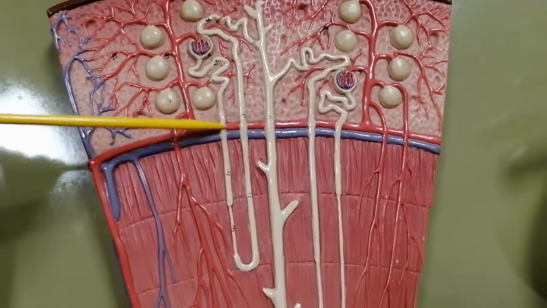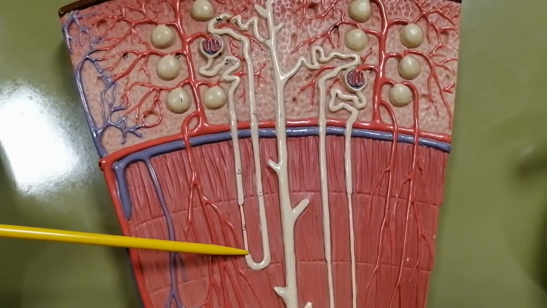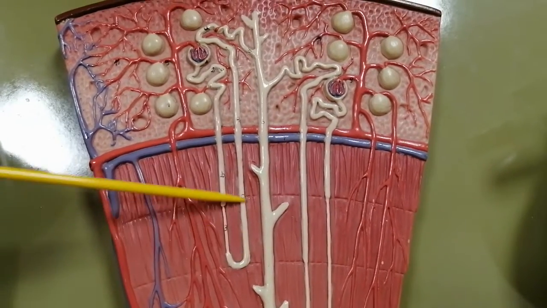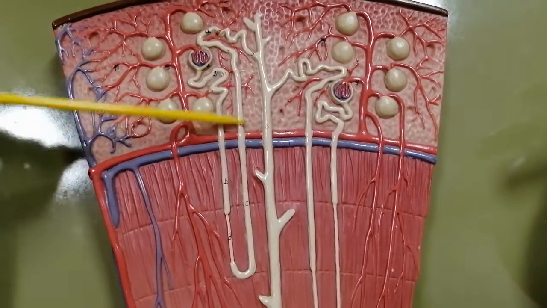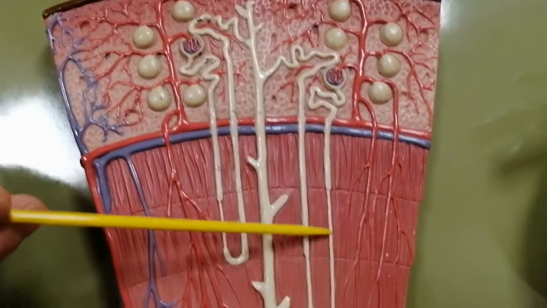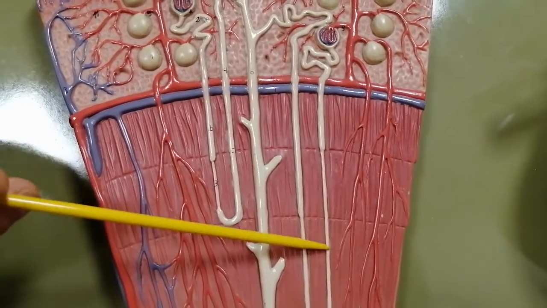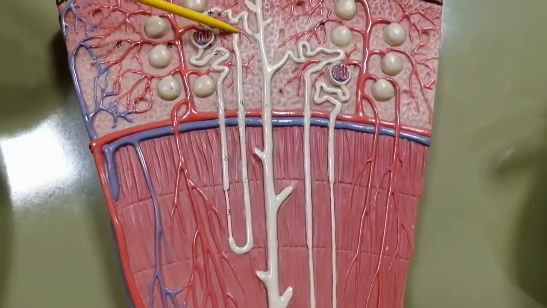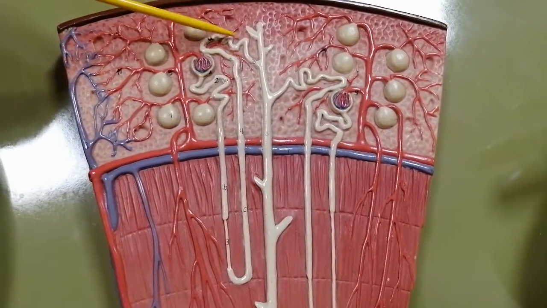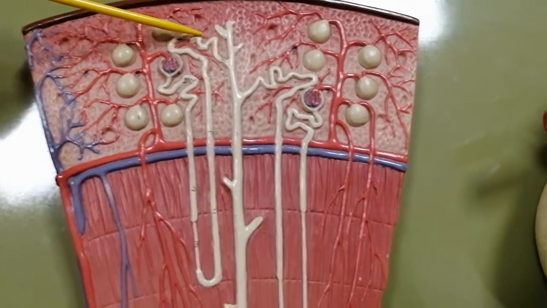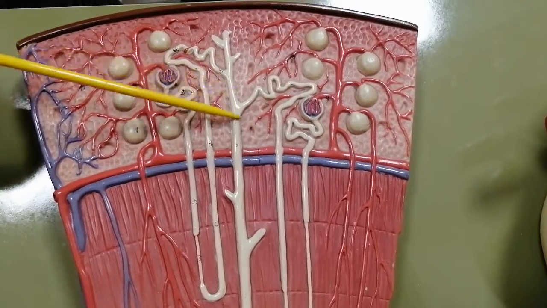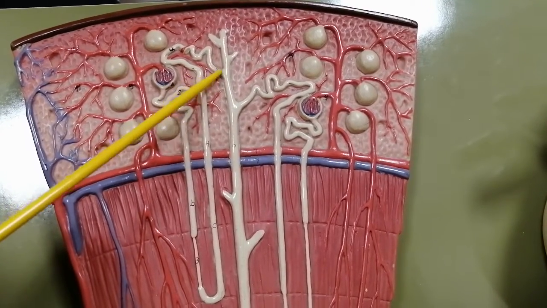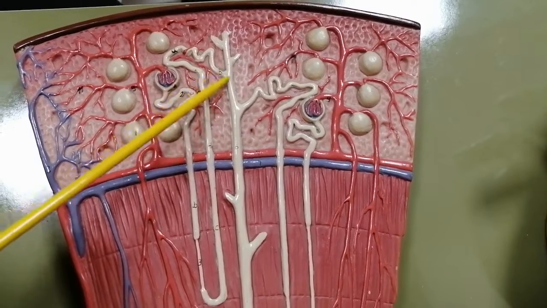The loop of Henle has a descending limb, which has a thick part and a thin part. Here is the ascending part of the loop of Henle, which has, look at here, a thin part and a thick part. Then here you have the distal convoluted tubule. The distal convoluted tubule joins the collecting duct through this cortical collecting duct.